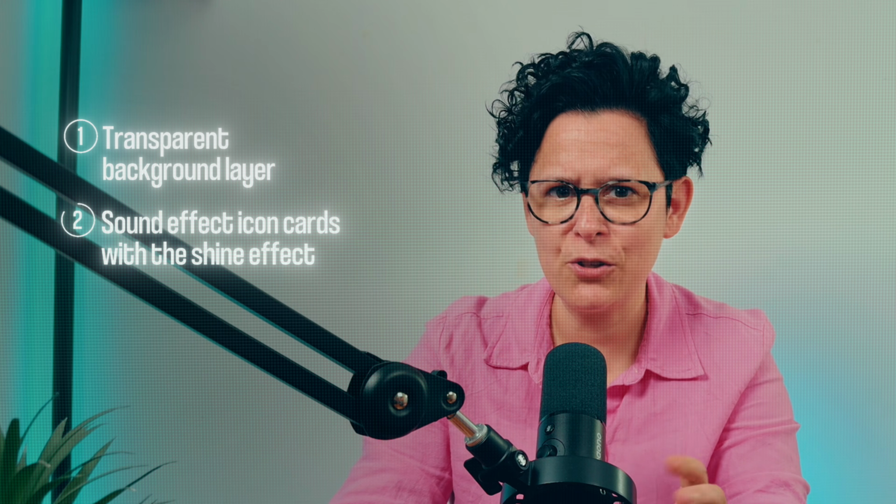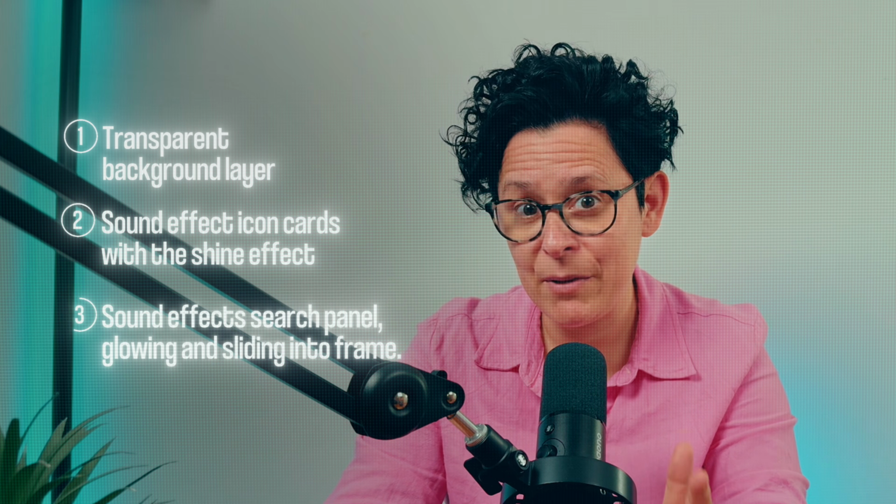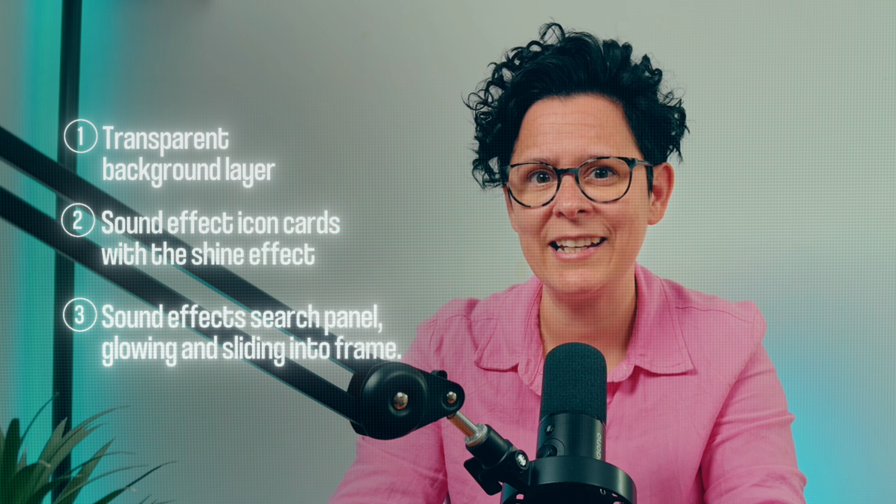Now the UI mockup. Since we're talking about sound effects in our reel, the obvious interface to animate is CapCut's own audio panel. Same principle Devin uses, just pointed at our own world instead of Instagram's. There are 3 separate animations we're going to build in this section, so keep an eye out for the numbers. Animation 1 is the transparent background layer. Animation 2 is the 3 sound effect icon cards with the shine effect. And animation 3 is the sound effects search panel itself glowing and sliding into frame. Let's go through them one by one.